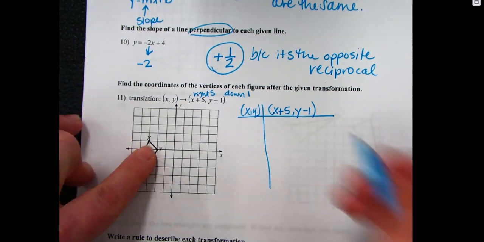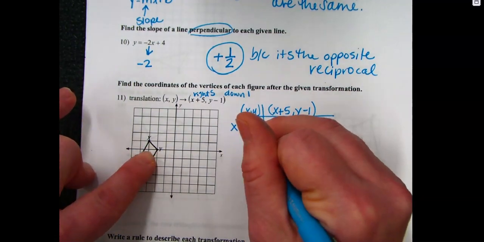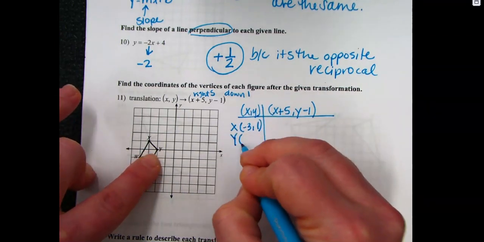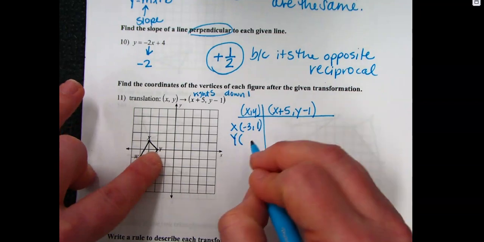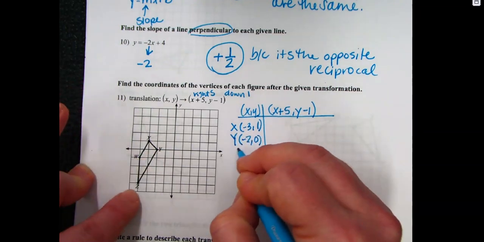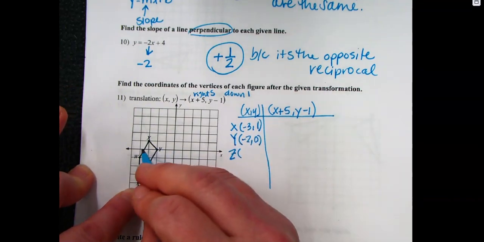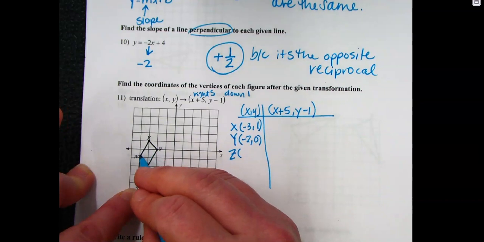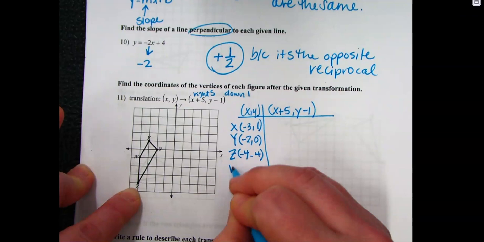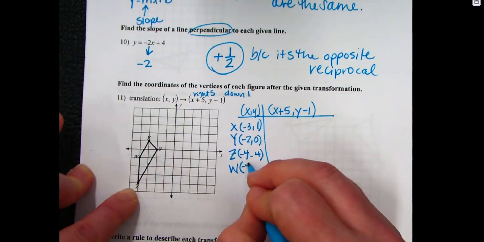So like X is at -3, +1. Y is at -2, 0. Z is at -4, -4, and W is at -4, -1.